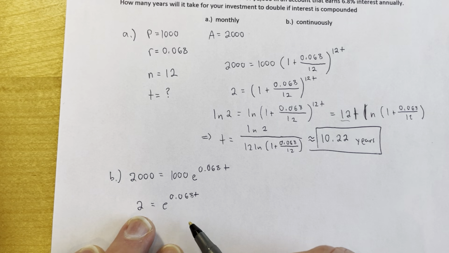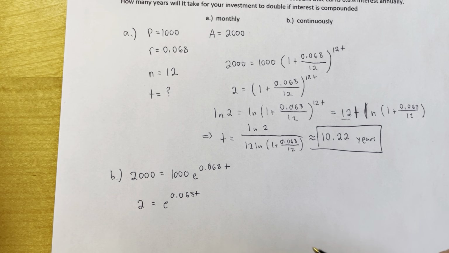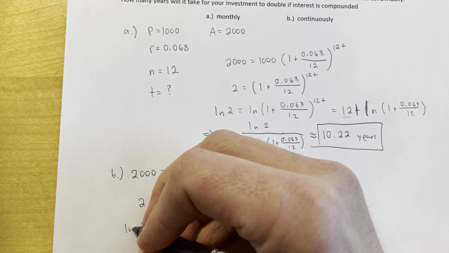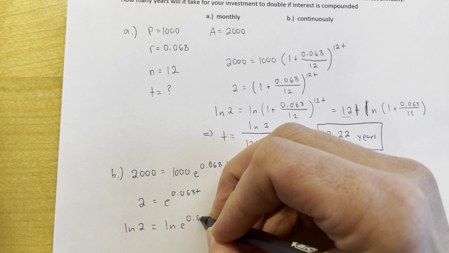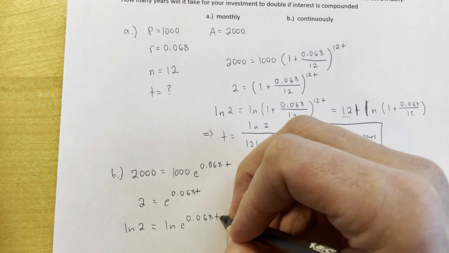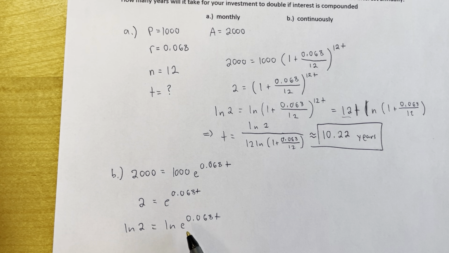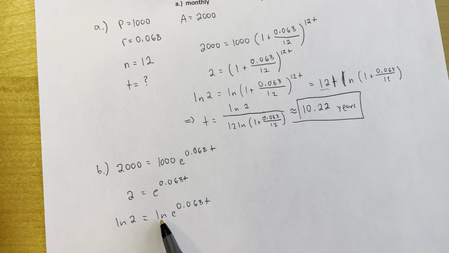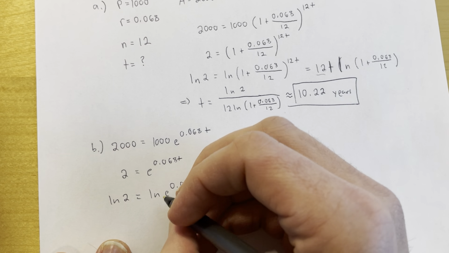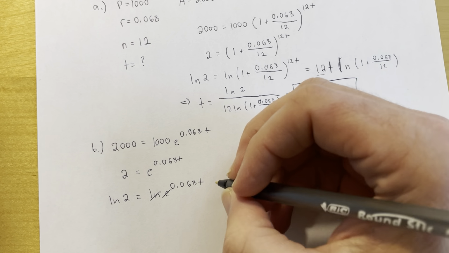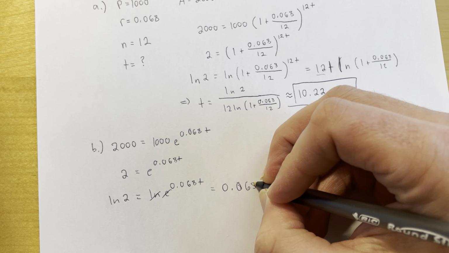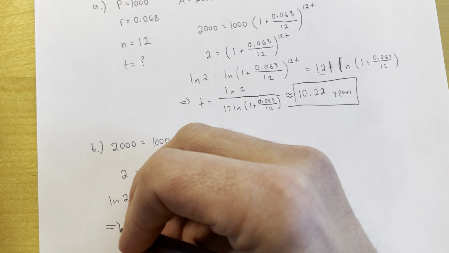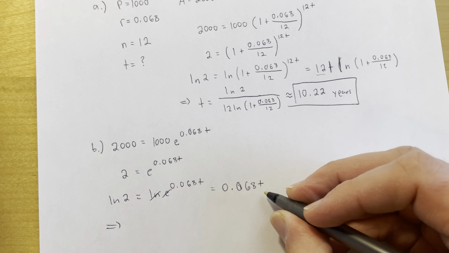Now, to solve for this, I would do the same step that I did in the previous problem. I'm going to take a natural log of both sides. Only this time, I actually have the ideal base on this exponential to be using a natural log, because the natural log has a base of e, which means these things actually do cancel each other out. I get 0.068 t. So divide both sides by 0.068.